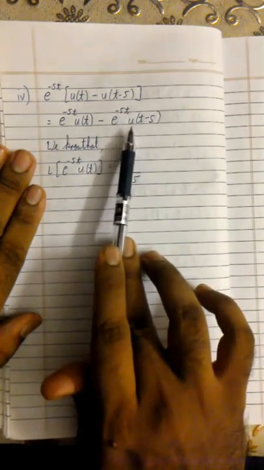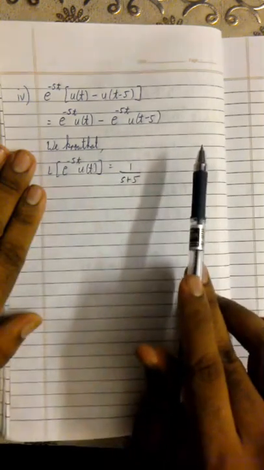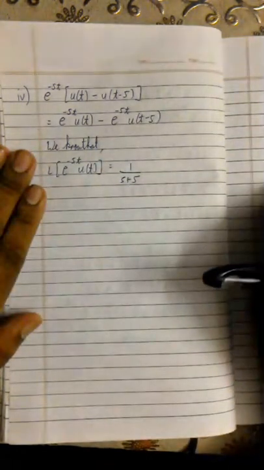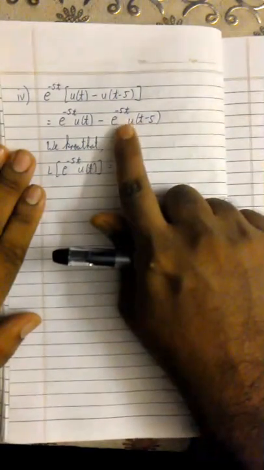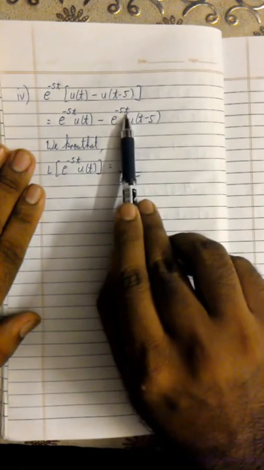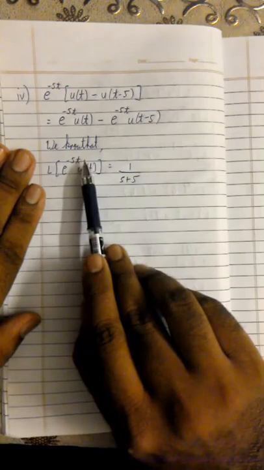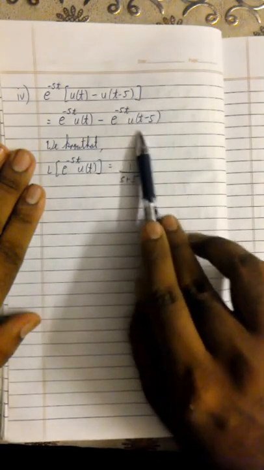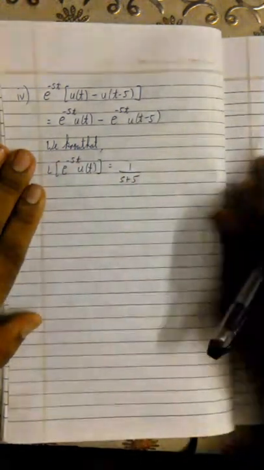So you cannot apply the time shifting property to the second term directly. This is where everybody makes mistakes. Everybody will just simply apply the time shifting property directly. You cannot apply it over here directly, because this is supposed to be t minus 5, and this t must also be replaced with t minus 5. Wherever you see t should be replaced with t minus 5, then only you can apply the time shifting property.